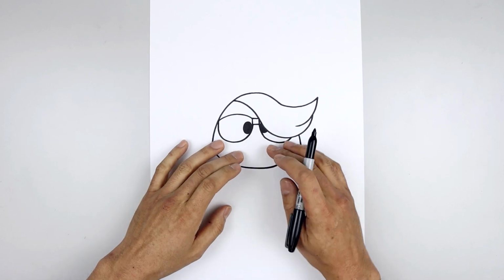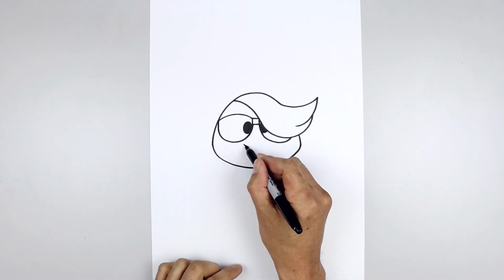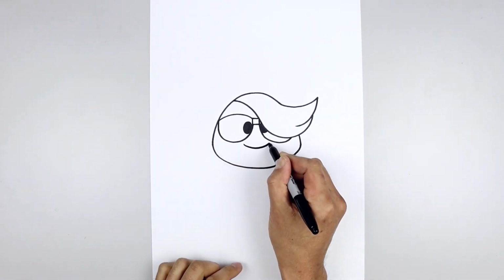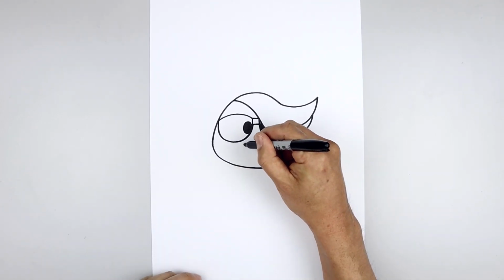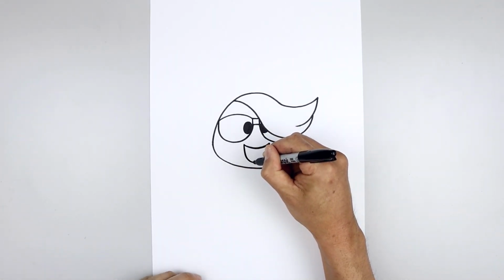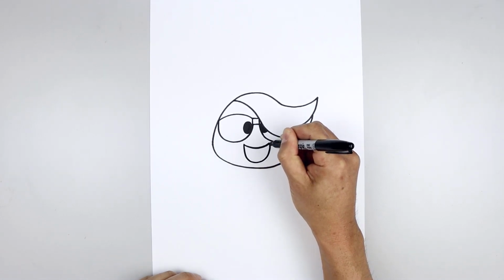Now we're going to move down and draw the top edge of the mouth. Starting over on the left, curve down, and then up, and go back over towards the left side, come down towards the bottom of the mouth, and then bend that back up.